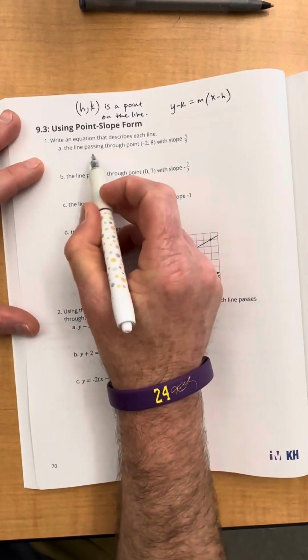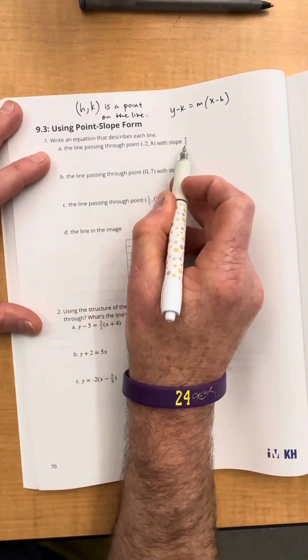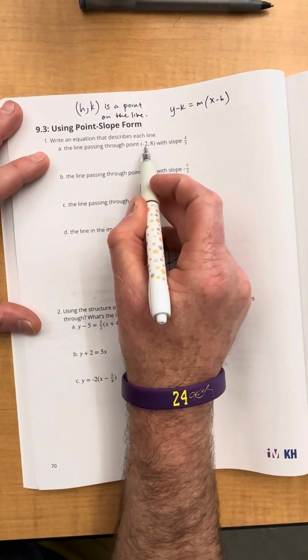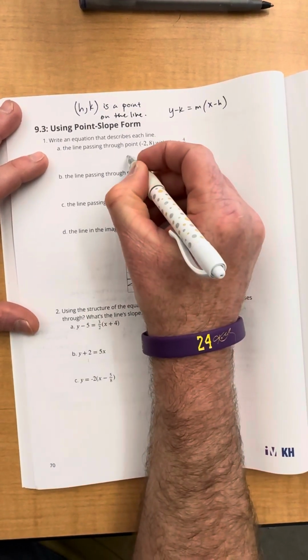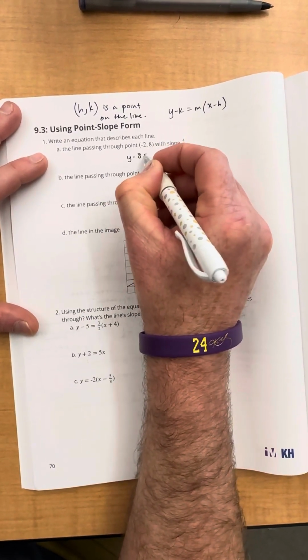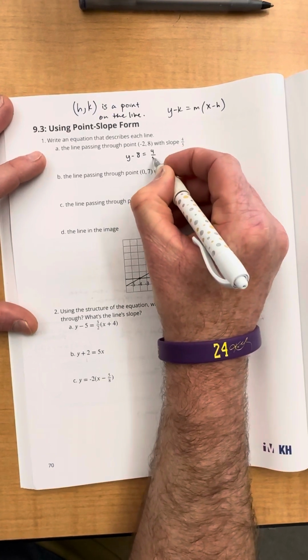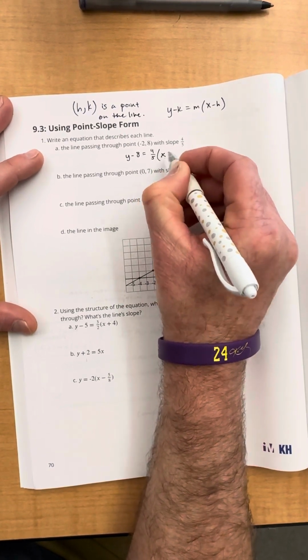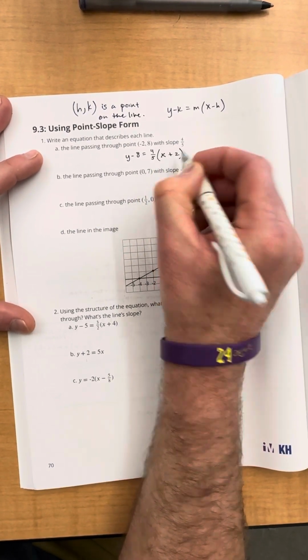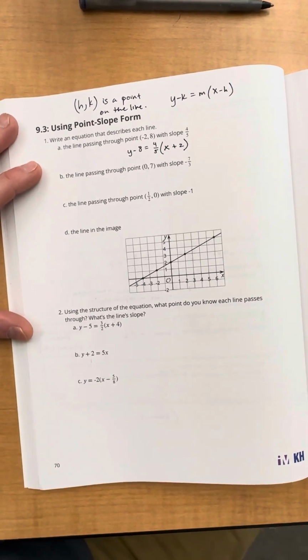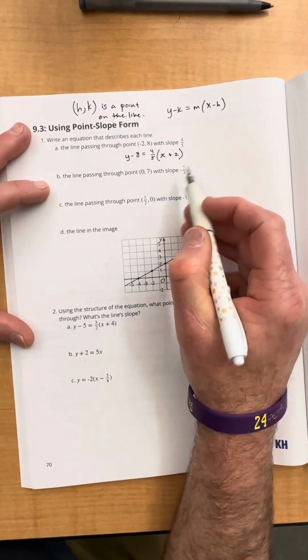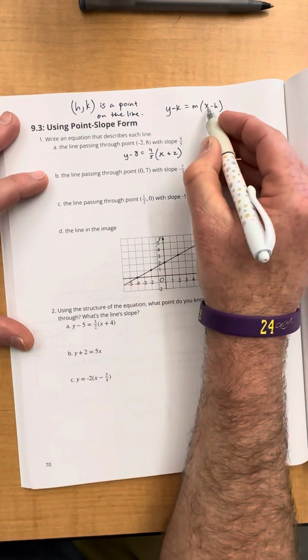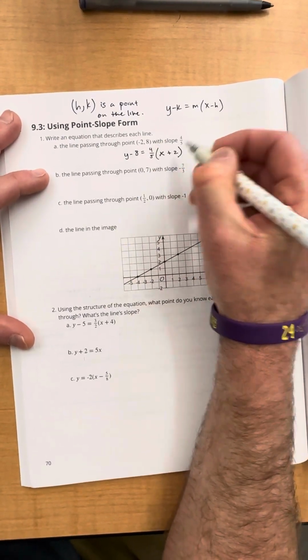All right, so the line passing through point -2, 8 with a slope of 4/5. So you're gonna have y minus 8 equals 4/5 times x plus 2. I know, it seems weird. That'd be like x minus -2, x plus 2.